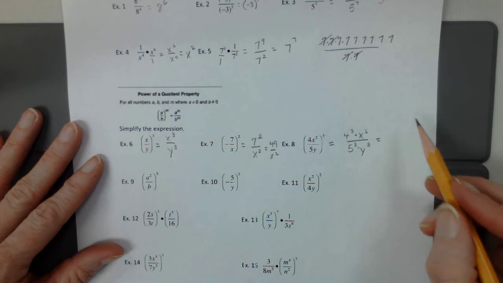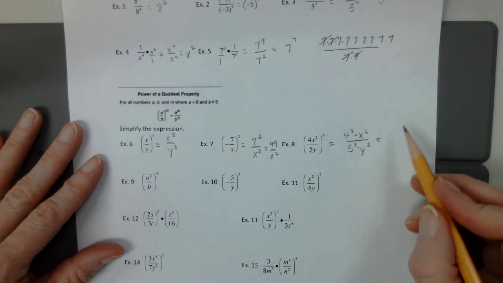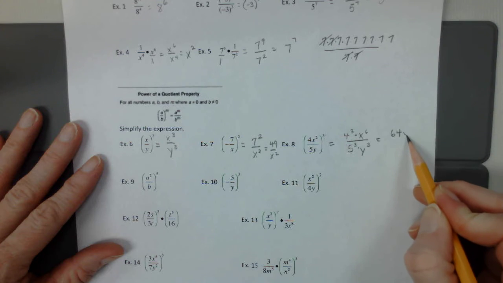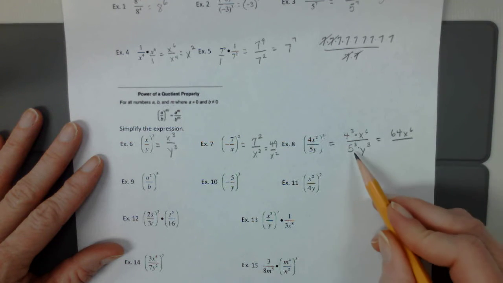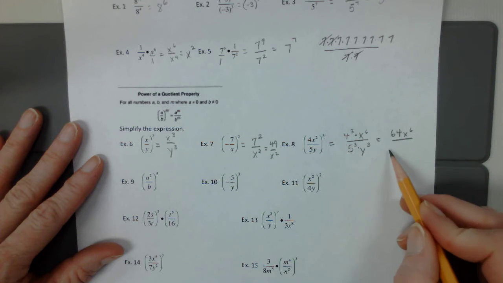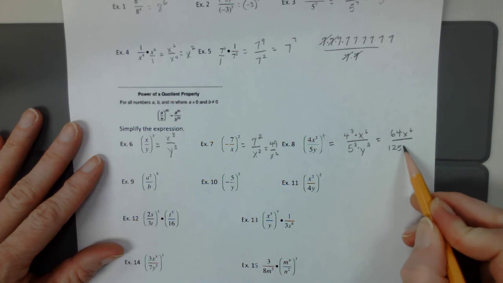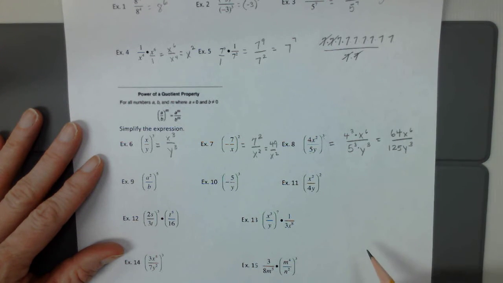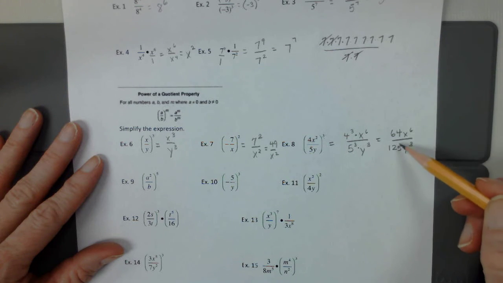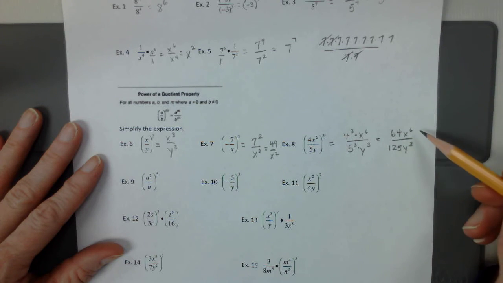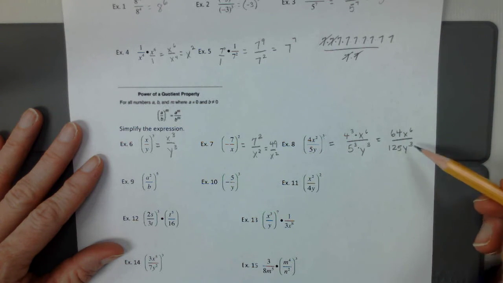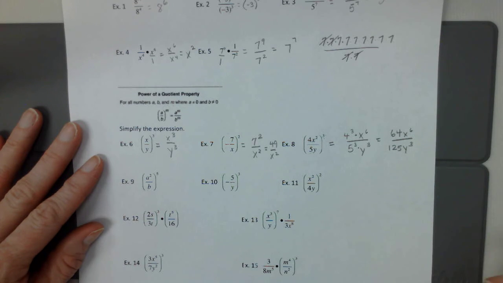4 to the 3rd power, 4 times 4 times 4. That's 64 x to the 6th over 5 cubed. 5 times 5 times 5. Okay, if 64 and 125 had a common factor, I could reduce that fraction. I don't believe that they do, so that stays. And then these don't have the same base, so we leave those as is.